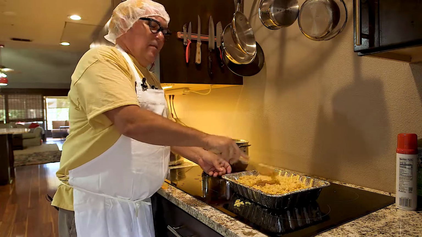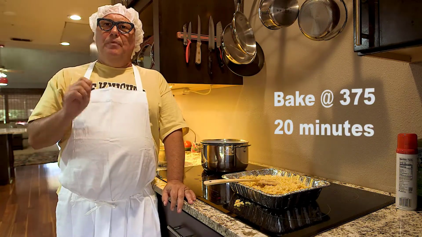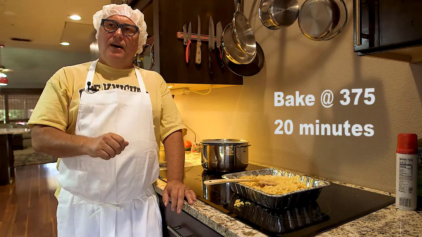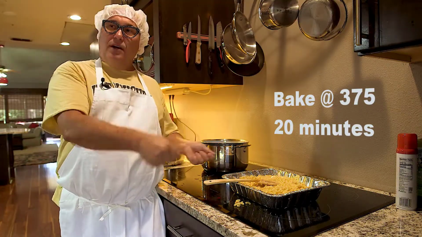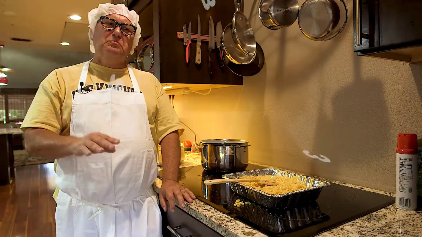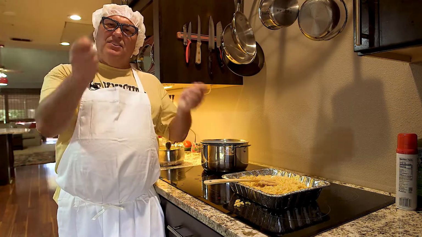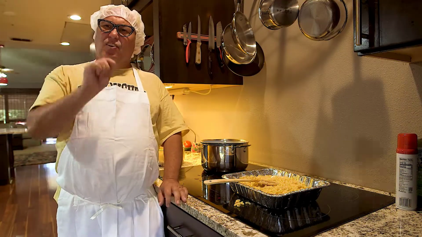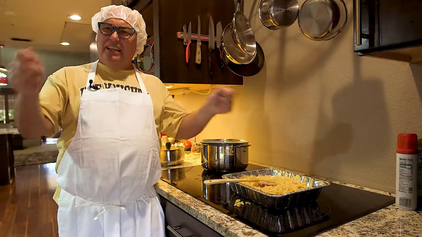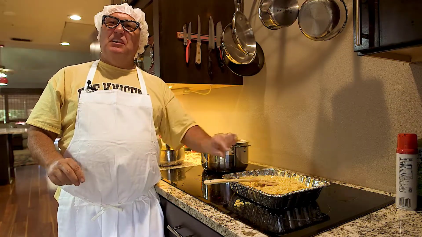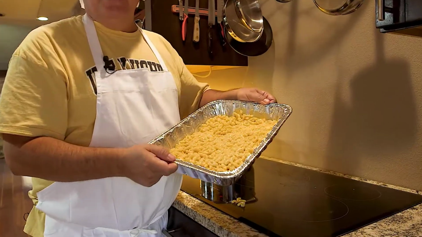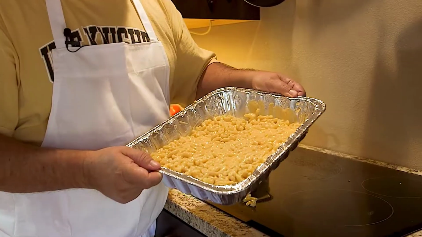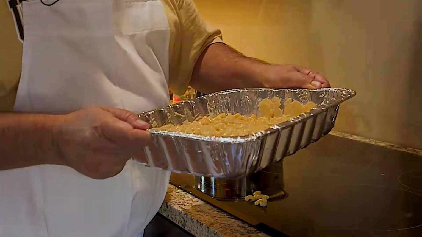Alright. And once you have it mixed up, you bake it at 375 for about 20 minutes. I prefer to bake it covered for about 15 to 17, and then take that cover off and crank the heat up to about 425 and let it go uncovered. That way it makes a nice piece of cheese jerky on top of it. Cheese jerky! And that, folks, is how you make macaroni and cheese and make it your own.